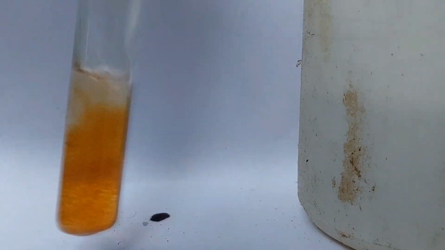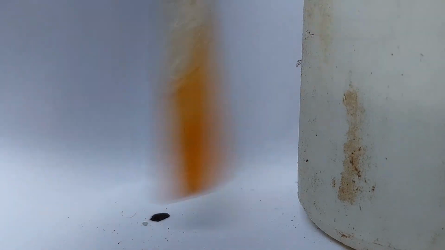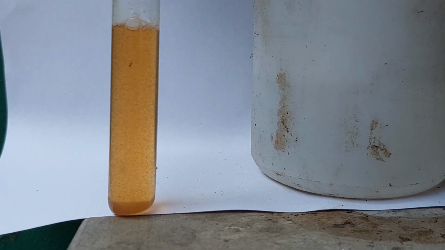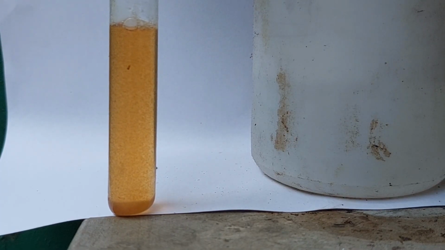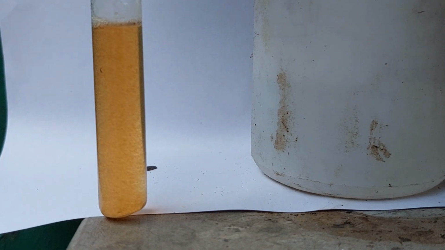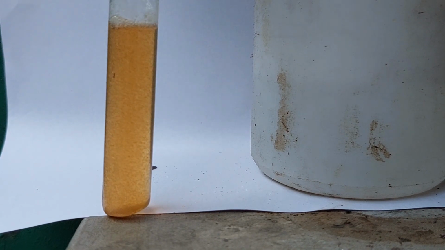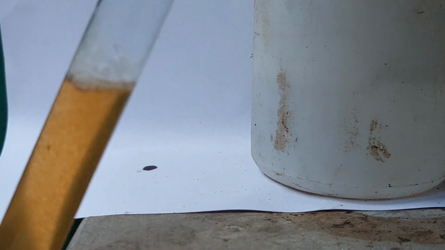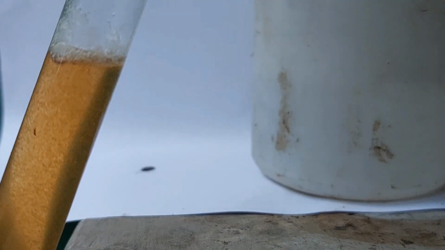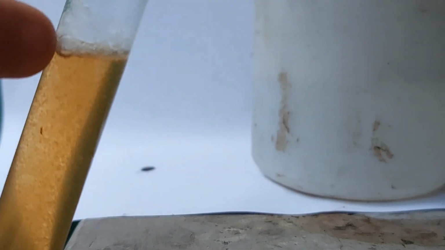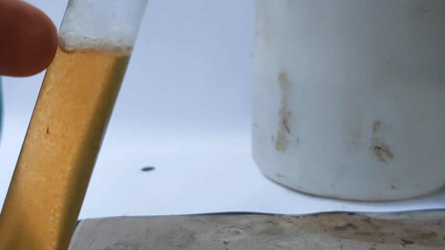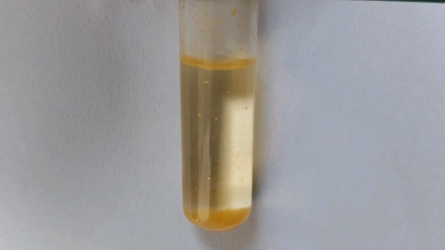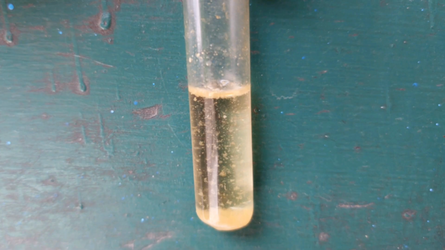The formation of pale yellow crystals and the evolution of hospital-like smell may be evident immediately. However, if it's not the case, you may need to heat the mixture gently on a low flame for a short period of time. That is the gentle heating, and you may see the formation of pale yellow crystals in my case. So this is the final product, the pale yellow crystals of iodoform.